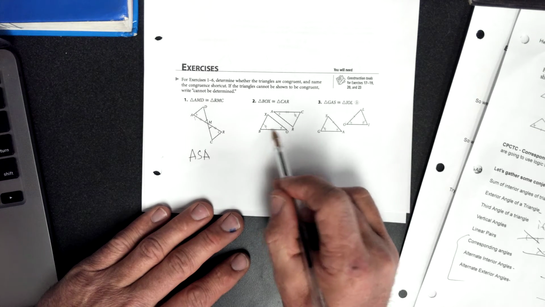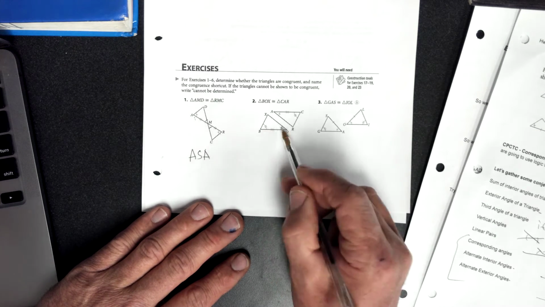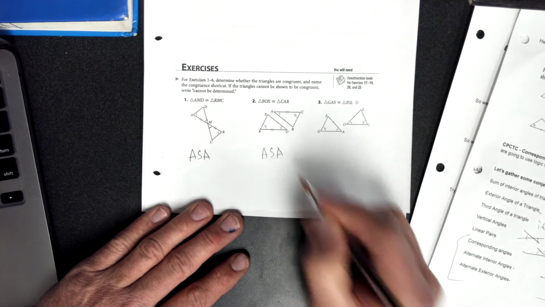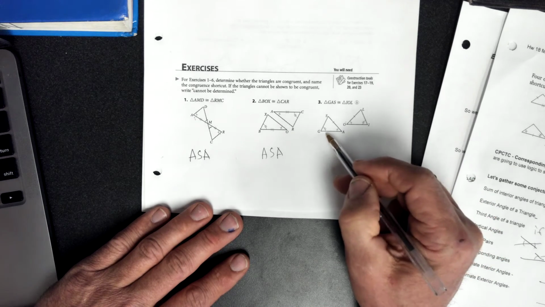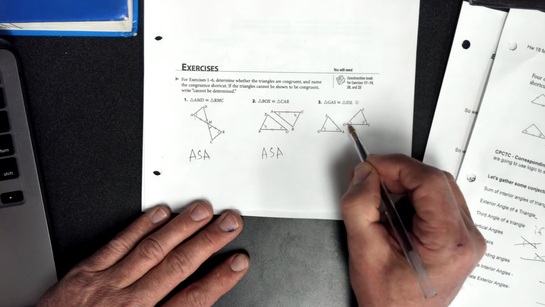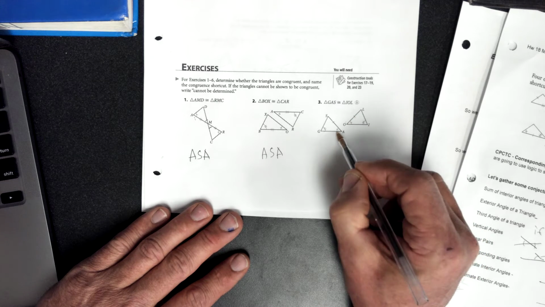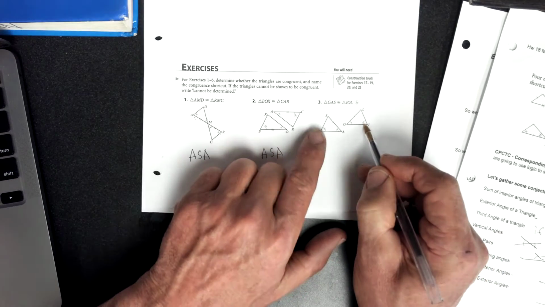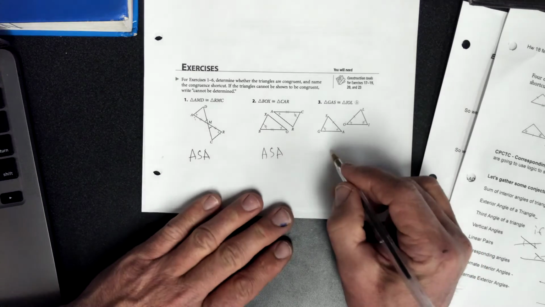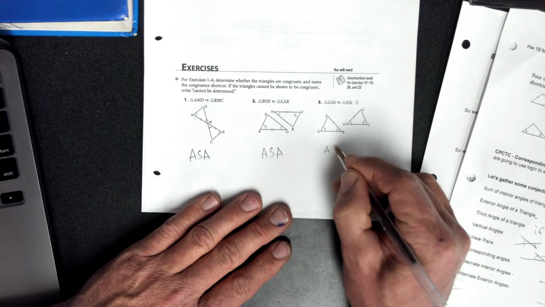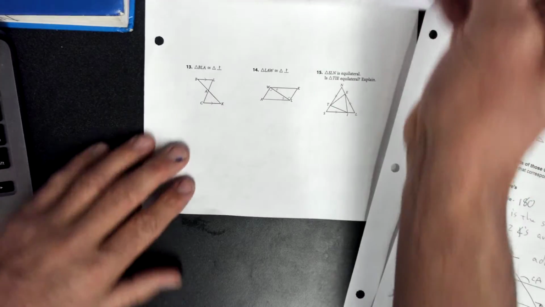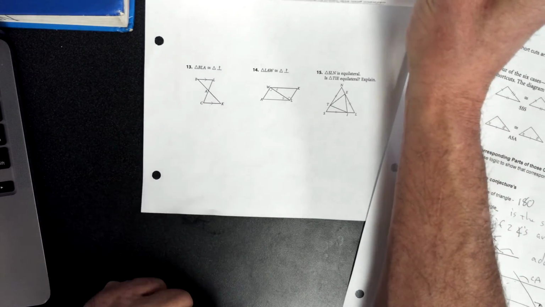Here we can see this one is also angle, side, angle, right? And so we know that these two are congruent, angle, side, angle. Here we can see that we've got angle, angle, side. And notice that the way these work is the adjacent side is this guy and this guy, so that's all corresponding. So that is angle, angle, side. So you're just going to look at the diagram, and that's the way all of these problems go.